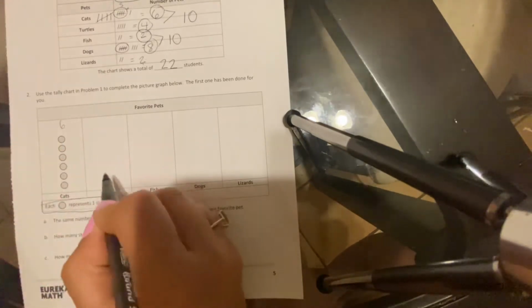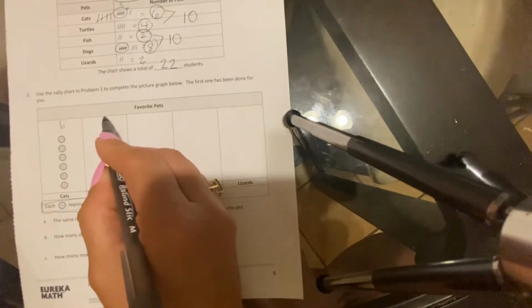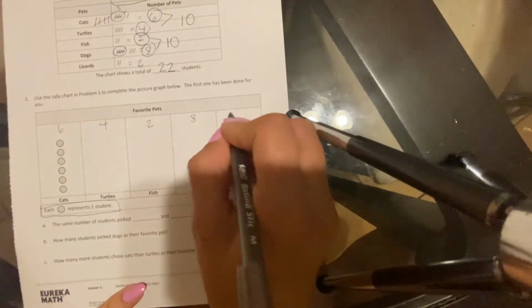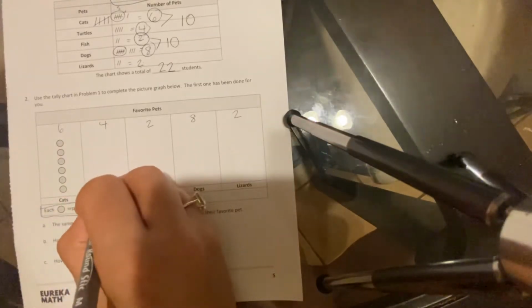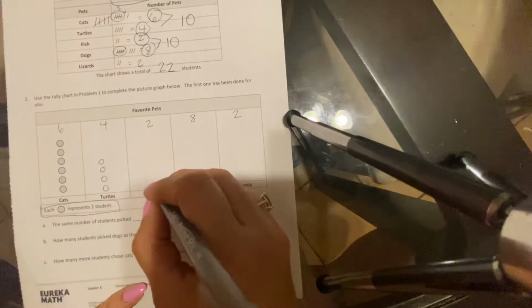It's really important you try to make your circles the same size. When you have 4 turtles, you don't want your turtle circles to go above your cat circles because then it looks like there were more turtles than cats. So you want to make them look somewhat equal. So 4 turtles. I'm going to go ahead and write how many each one had. So 4 turtles. 1, 2, 3, 4. Do you see how my circles are similar size to this? All right. Fish, 2.